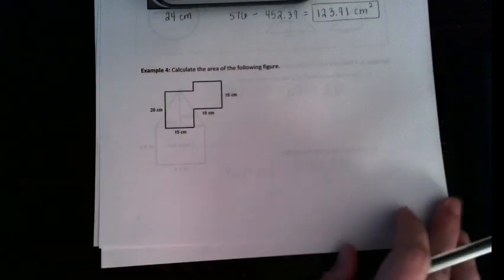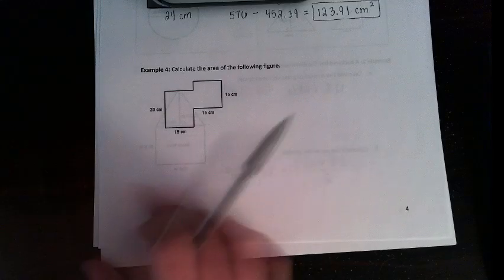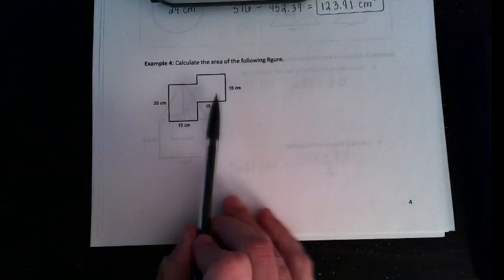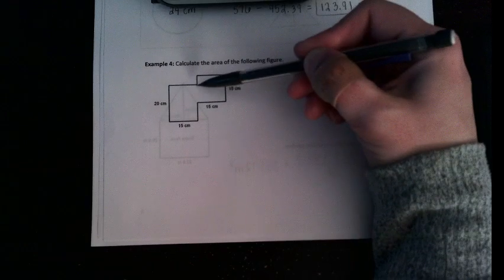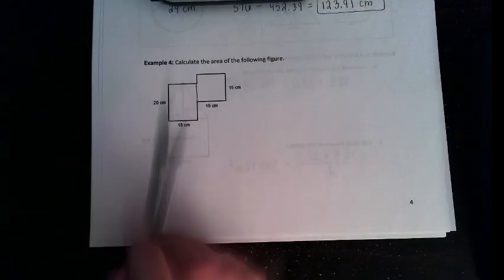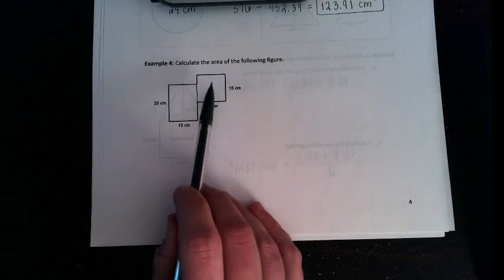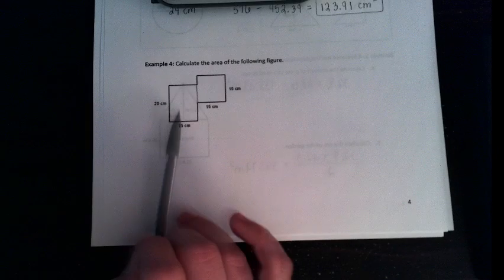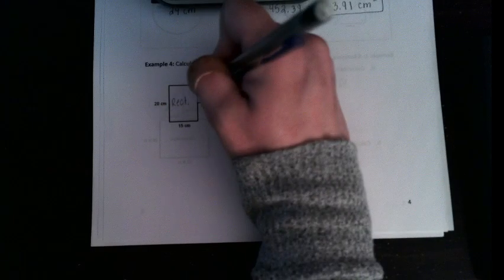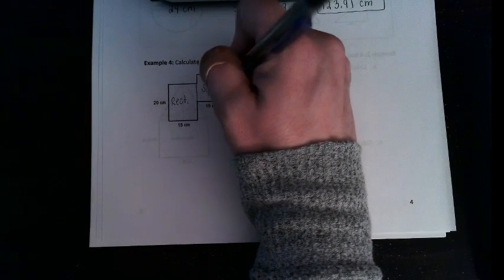And in the question down below, this is what we call composite area. Now in questions like this, you can see we've got a shape that's made up really of two shapes. So this is a rectangle beside a square. So if we want to find the area of this shape as a whole, we can break it into two parts. So we have a rectangle here, and we have a square over here.